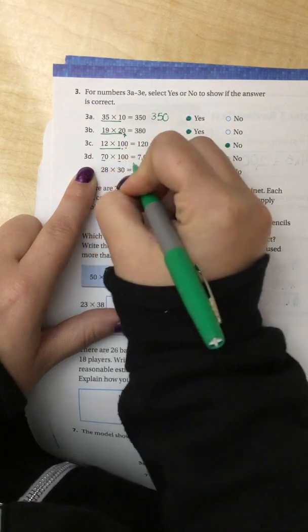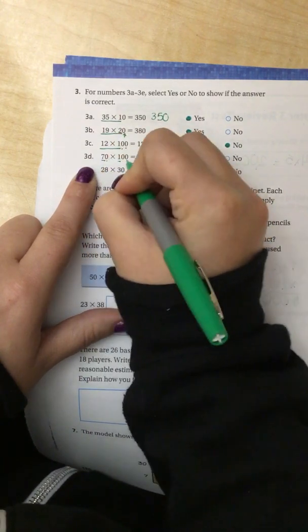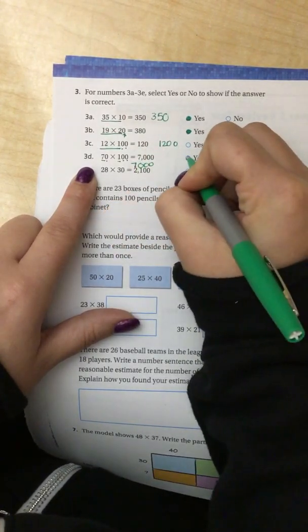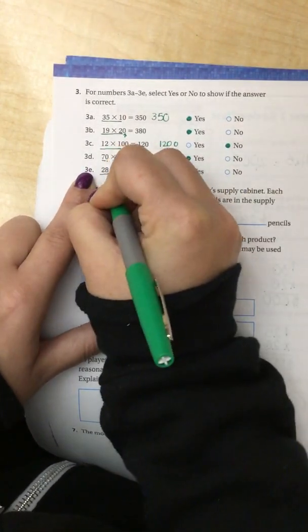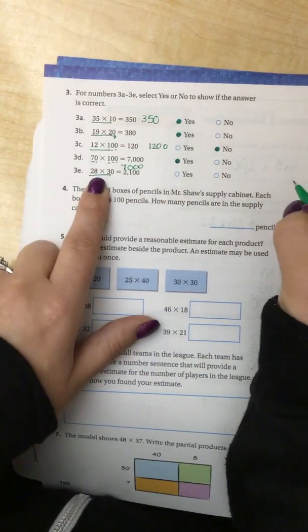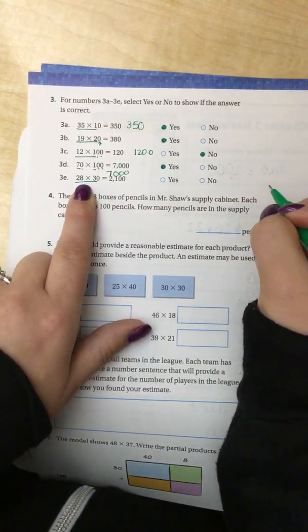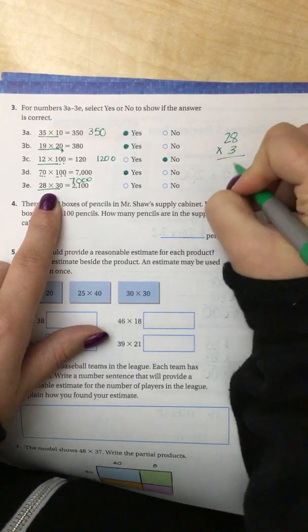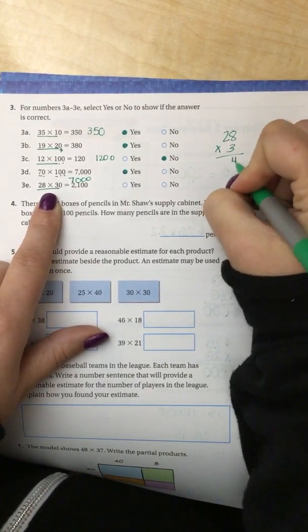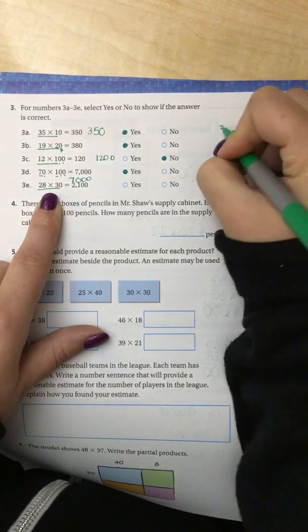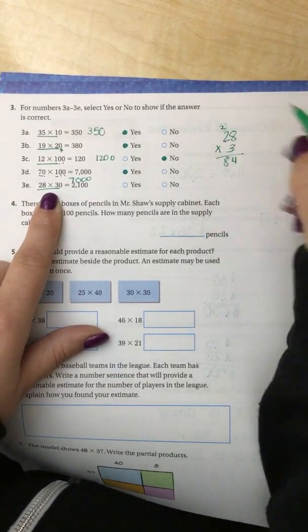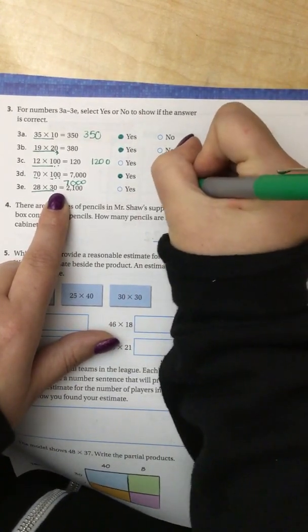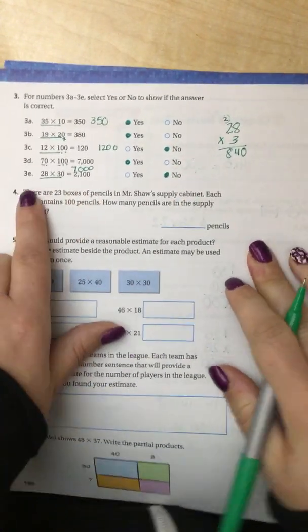7 times 1 is 7, and we should have 1, 2, 3 zeros behind it. 7,000 is correct. 28 times 3, now that's not a basic fact that I can solve very easily. So I'm going to come off to the side over here, and I'm going to do 28 times 3. 8 times 3 is 24. 3 times 2 is 6 plus 2 is 8. So that's 84 plus my 0 should be 840. So that one is not correct. All right, the next one.